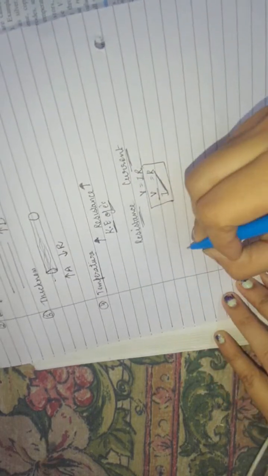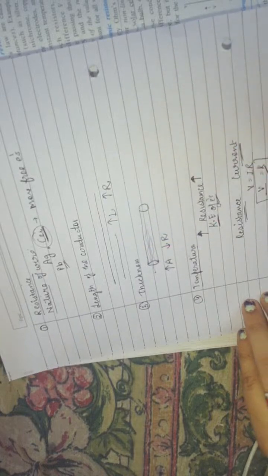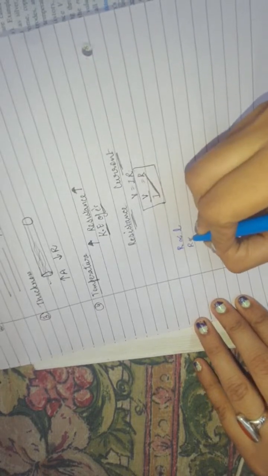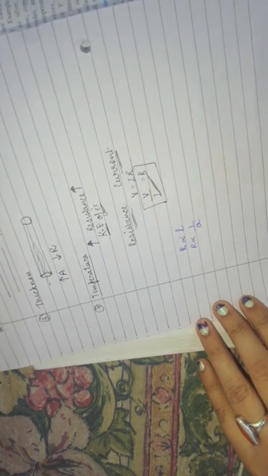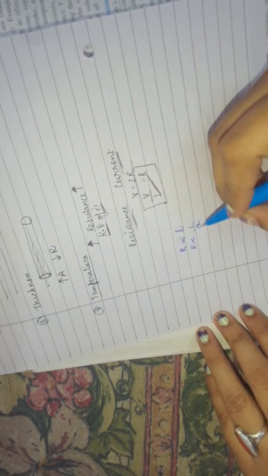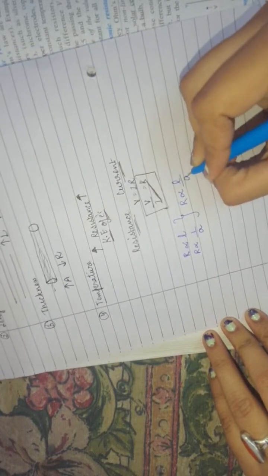As we did, resistance is directly proportional to length. I told you as you increase the length, the number of collisions will increase and ultimately there would be more collisions and the resistance would be more. And it was inversely proportional to the area of cross section of a wire. It means that if we combine these two expressions, it will become R proportional to L by A.